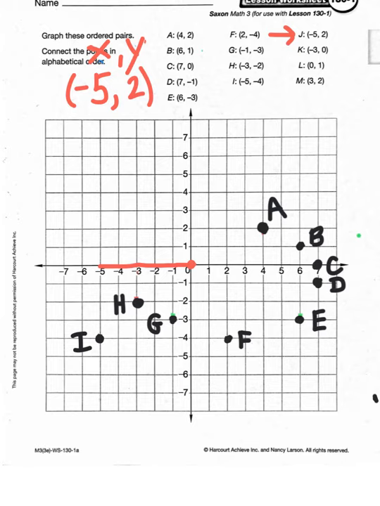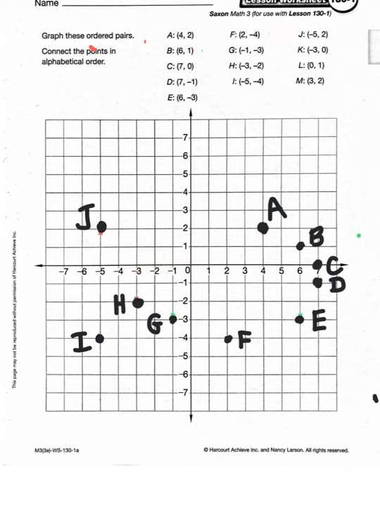Then we stop and look at our y-coordinate. Our y-coordinate says 2, +2. Do we go up or down? That's right, we go up. 1, 2. When we get there, we make a dot, and then we write our letter, which is J. Great job. Now, let's erase, and let's look at K.